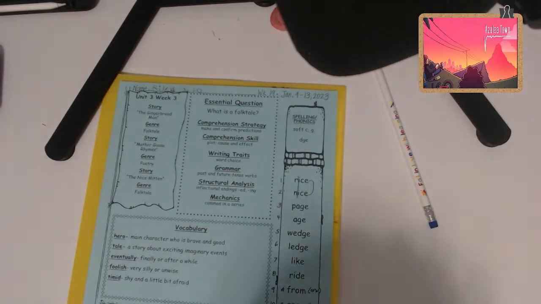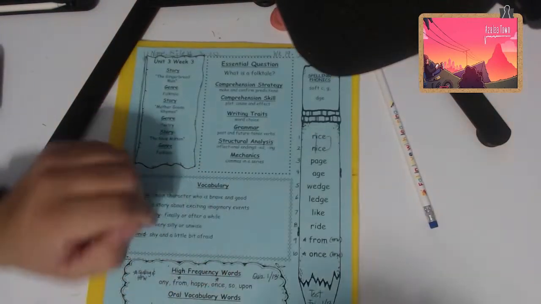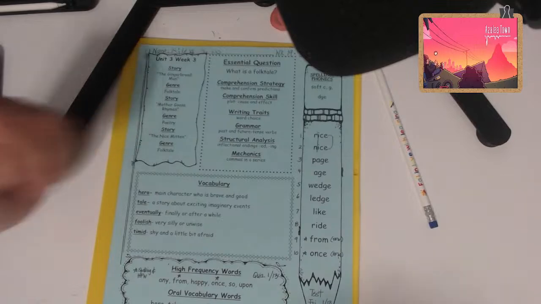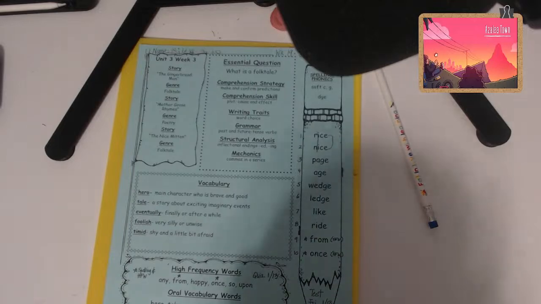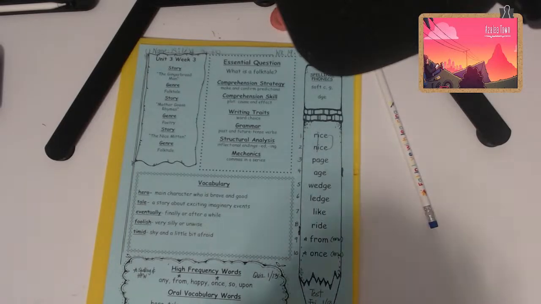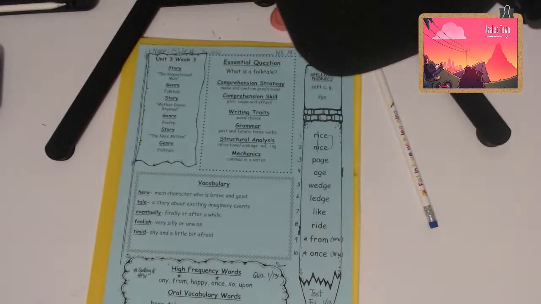How do you spell like? L-I-K-E. How do you spell rice? R-I-C-E. How do you spell age? A-G-E. How do you spell ledge? L-E-D-G-E. How do you spell ride?